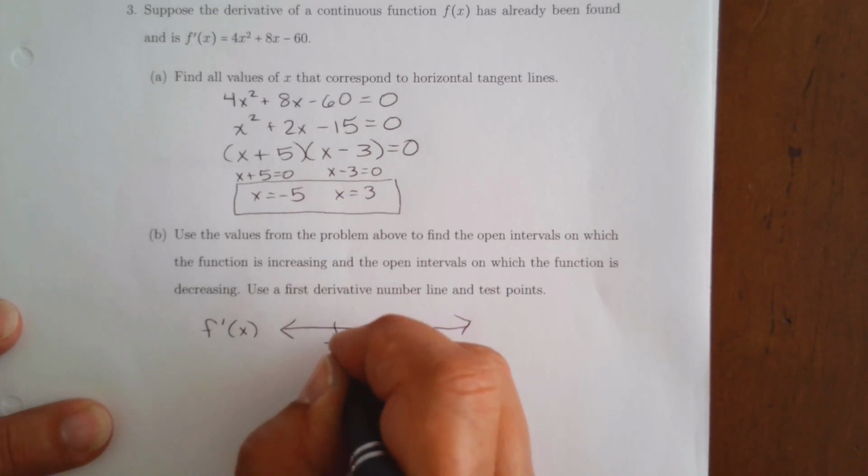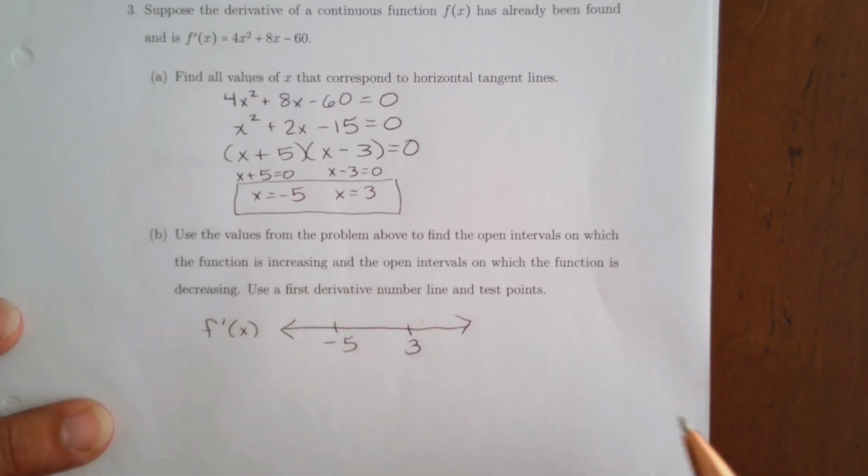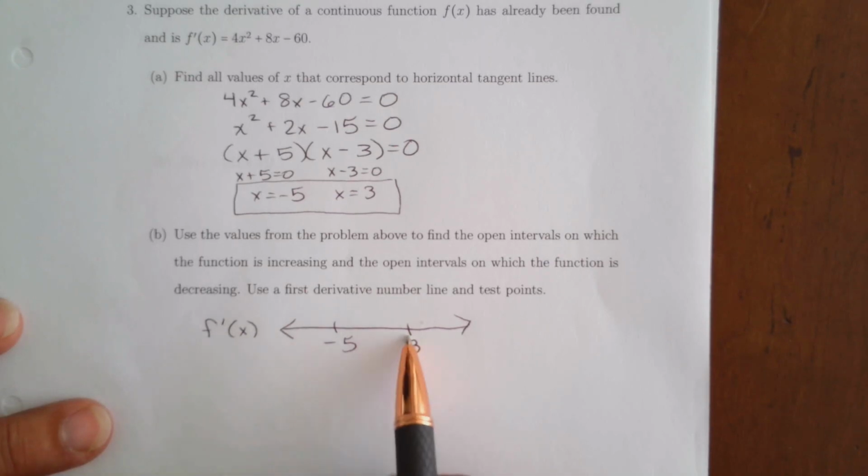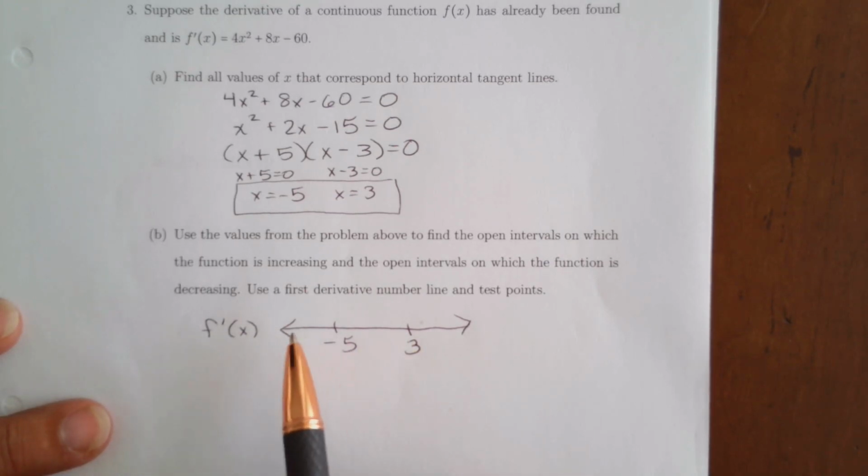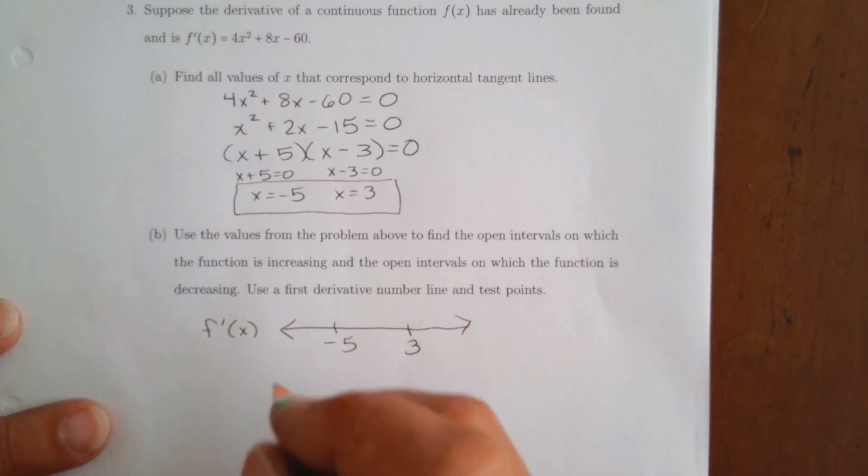So at -5 and 3, I know that's where the derivative equals 0. So now I need to know where the derivative is positive and negative. So that's where I need my test points.